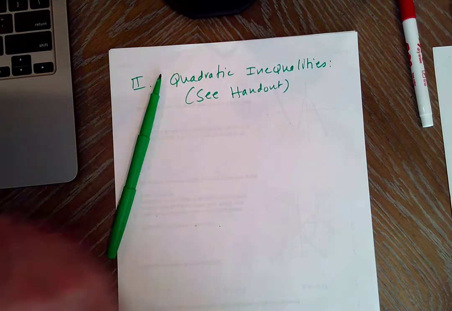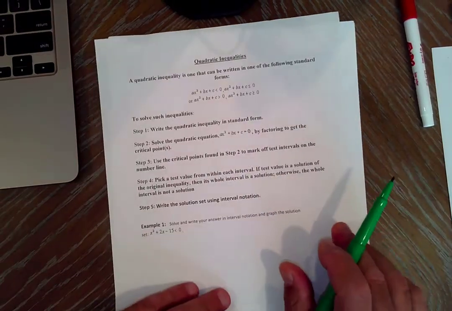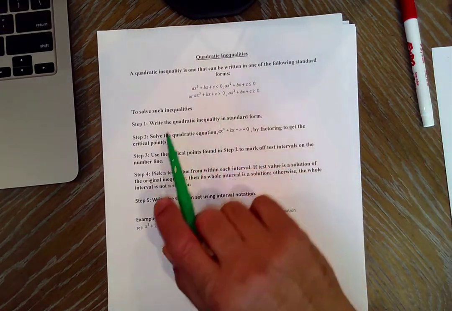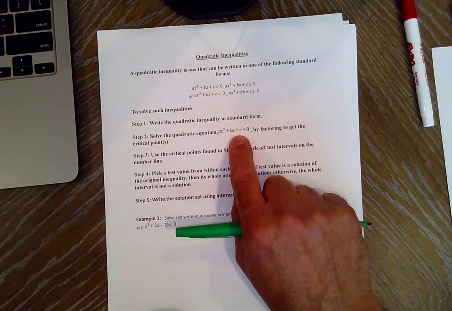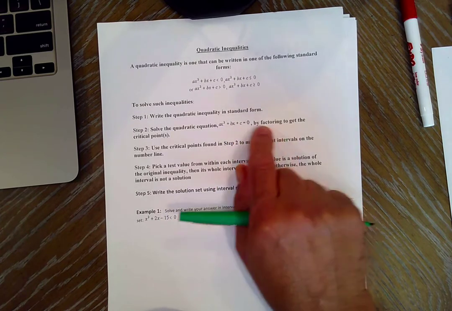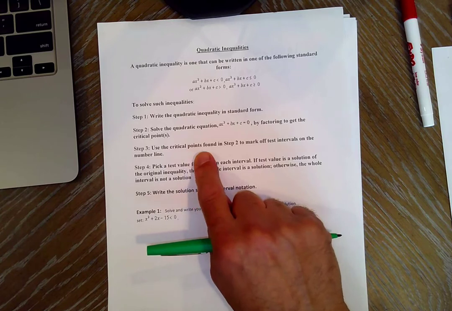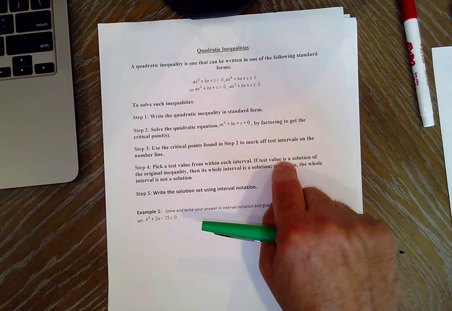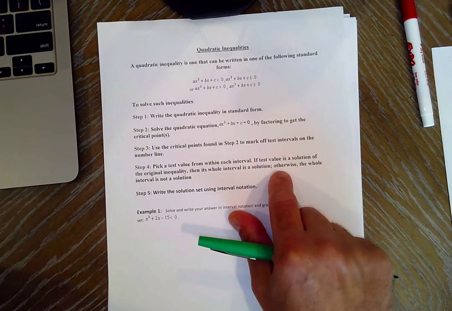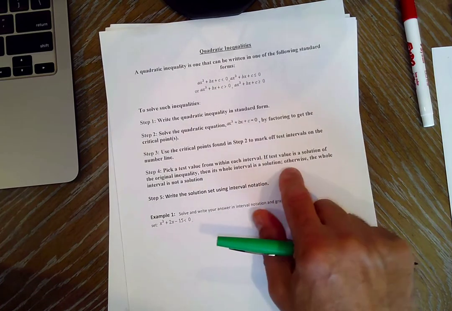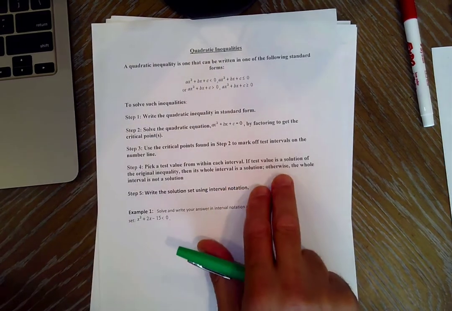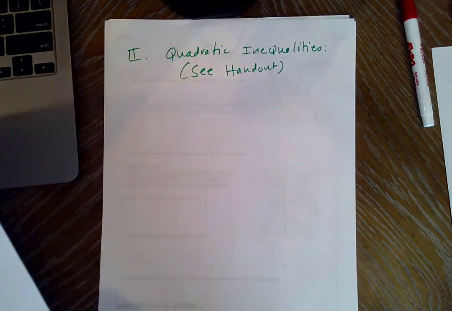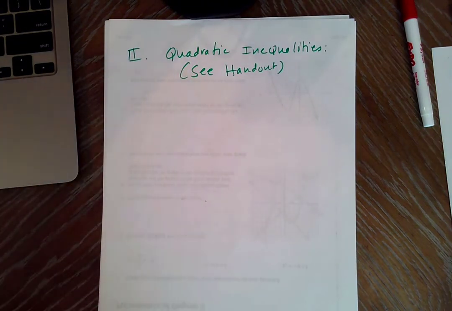In order to solve a quadratic inequality, you want to write it in standard form. You want to solve the quadratic equation to find the critical points, and then we put the critical points on the number line to divide it into intervals. Then we pick a test value within each interval. If the test value is a solution, we mark the whole interval. If the test value is not a solution, the whole interval is not a solution. And then we write the solution set using interval notation.